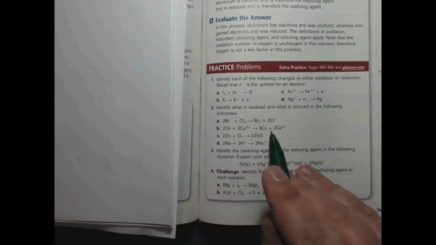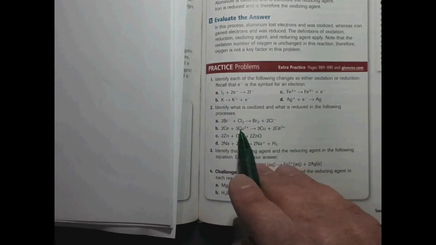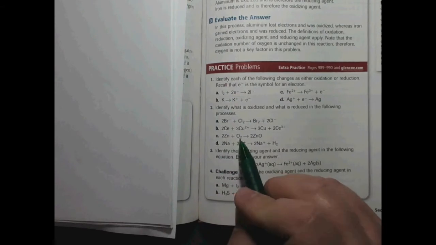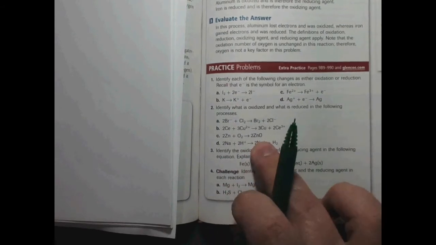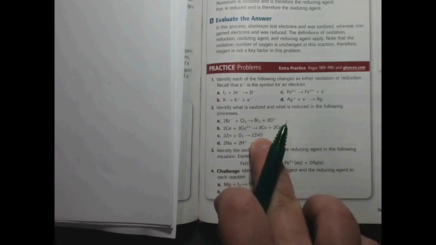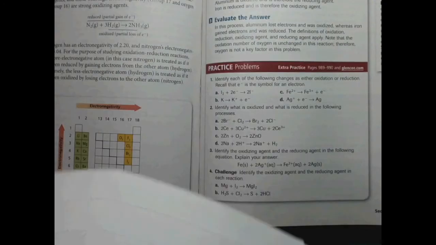Again, cesium goes to cesium 3 plus. It's losing electrons, it's being oxidized. Copper 2 plus goes to copper 0, reduced. It's gained electrons. It went from a positive charge to 0. That means it gained electrons. Zinc plus O2. Both of these are neutral in this instance. In this instance, though, they are not. Let's look at that.